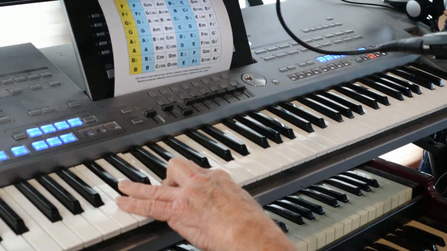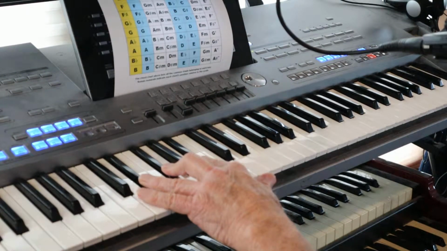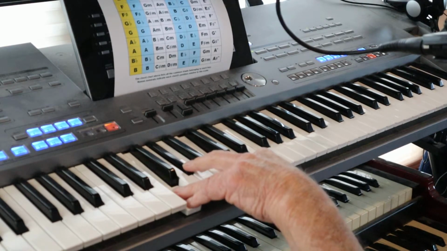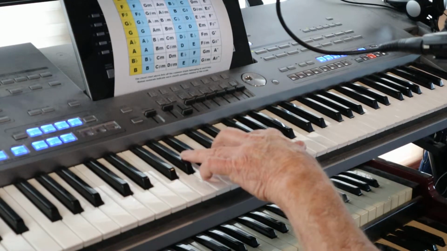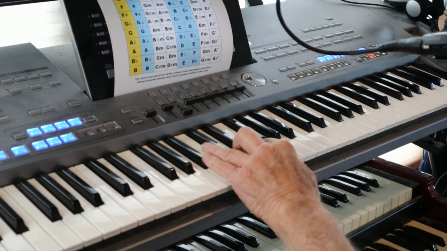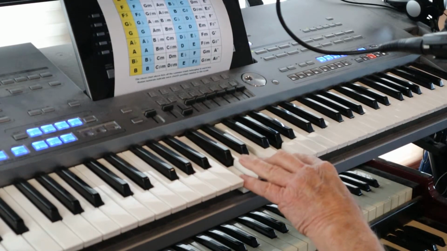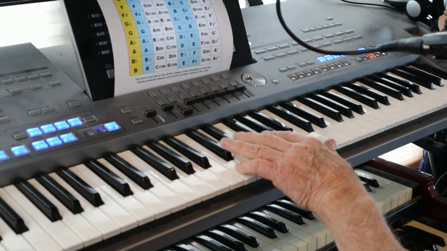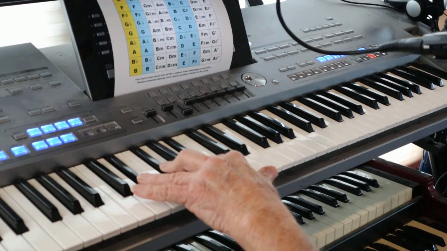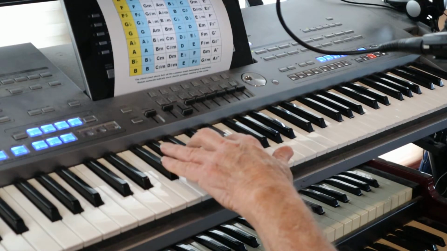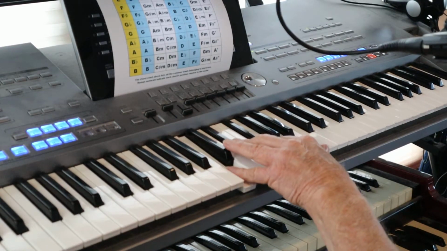Okay, we have a D flat. We have an E flat, but that's a minor. So we have a D flat, and there's an E flat minor. Now we have an F, but that's also a minor. That's a third. Now the fourth. See, there's your half step. Now we go to an A flat. Then we go to a B flat minor. And then our last one, which is the seventh, is going to be a diminished. So here again: D flat, E flat minor, F minor, G flat, A flat, B flat minor, and C diminished.